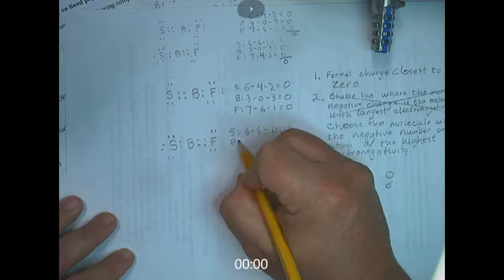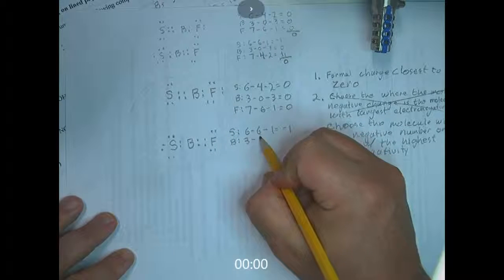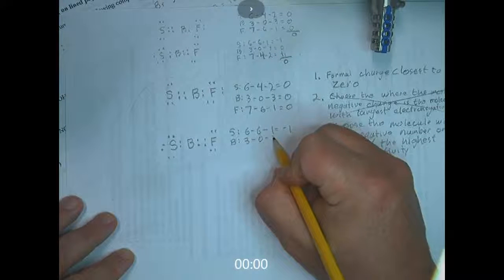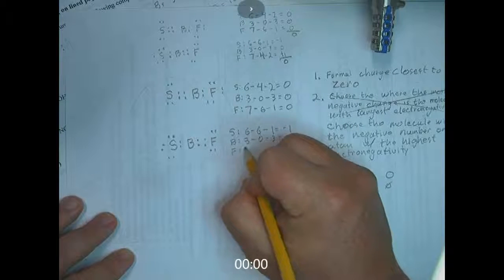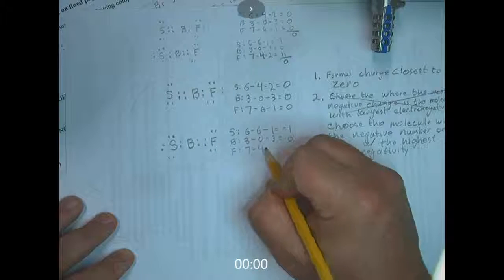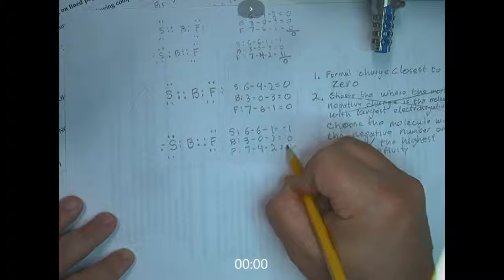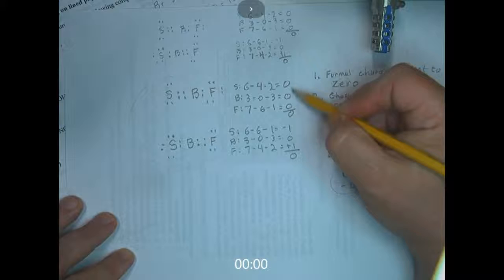For boron, you have 3 valence electrons, 0 are lone pair, 1, 2, 3, 4, 5, 6 divided by 2 is 3. Those are bonding electrons, that gives you a 0. And finally, fluorine, you have 7 valence electrons, 1, 2, 3, 4 are lone pair electrons, and 1, 2, 3, 4 divided by 2 is 2 bonding. Okay, and that gives you +1. Now notice if you add up the charges for this second structure, you get a 0. In both cases, you get a 0. But in this one, all of your numbers are 0. In this one, you got a -1 and a +1.